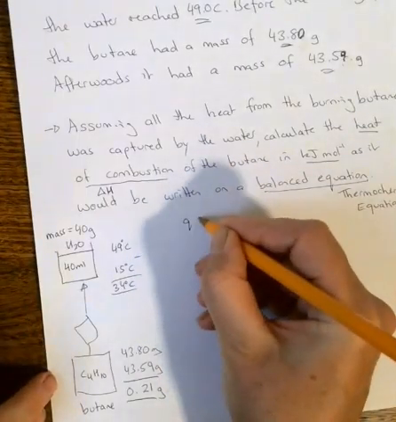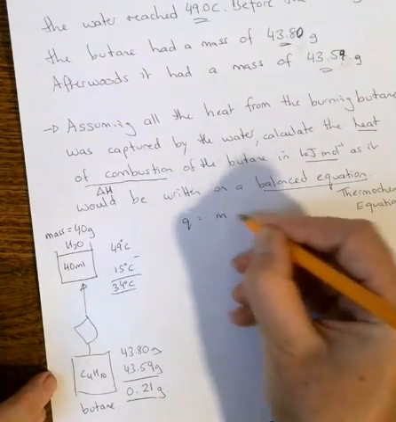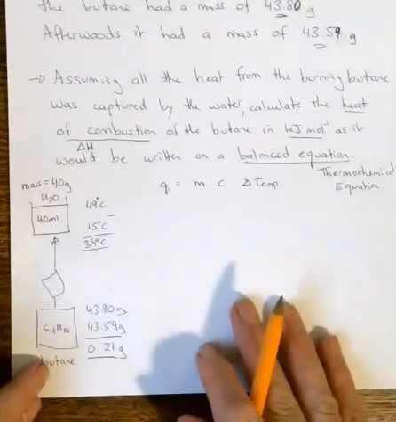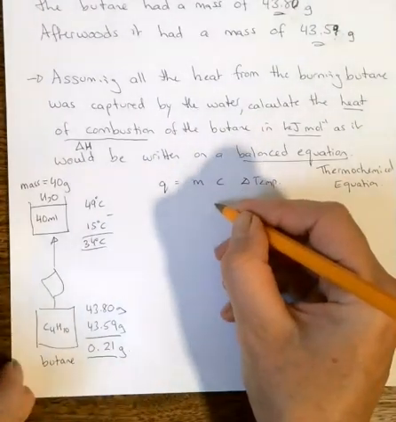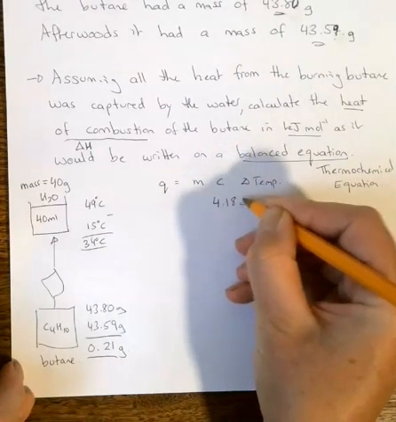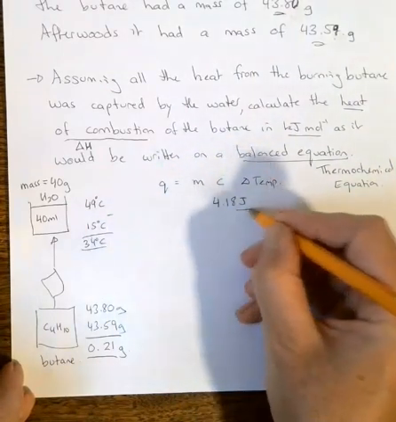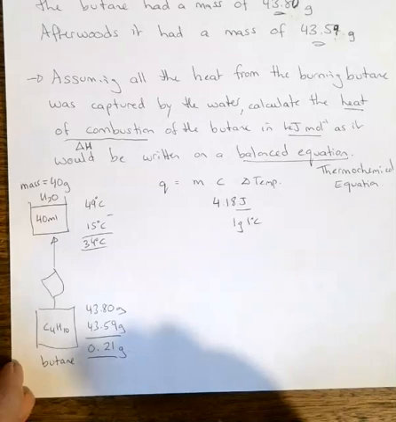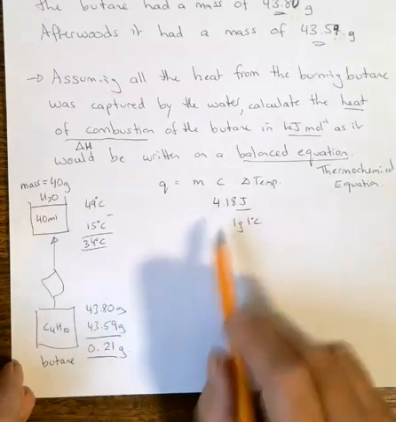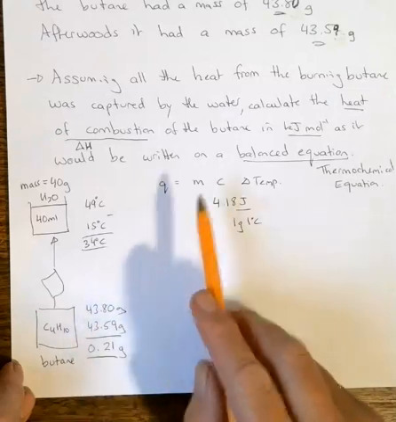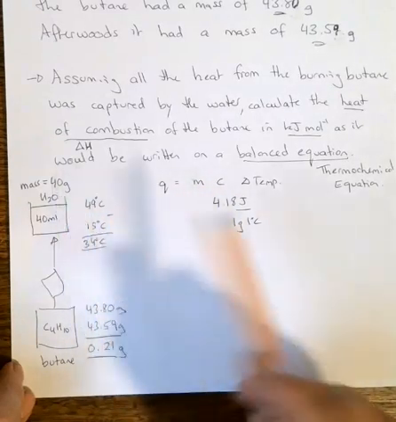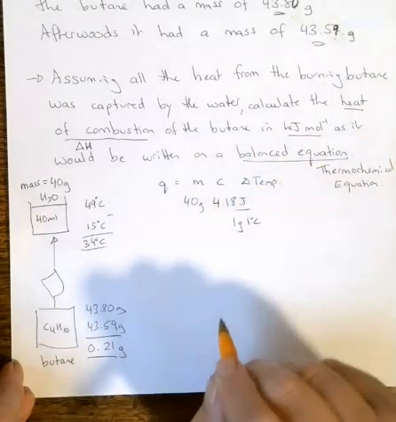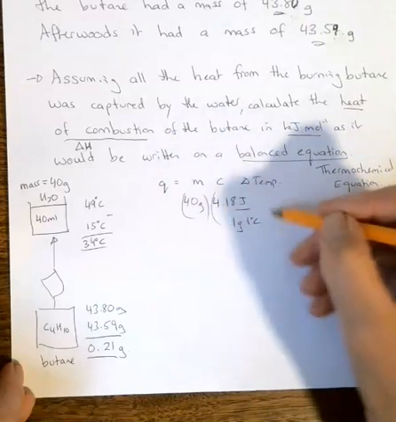So we know we're using this equation, Q equals MC change in temp. We're using the specific heat capacity of water. So specific heat capacity of water is how many joules of energy does it take for 1 gram of water to go up by 1 degree. So it takes 4.18 joules for 1 gram of water to go up 1 degree. So we need to know, if we've got 40 grams of water, then we have 40 times that. Okay, 40 lots of 4.18.